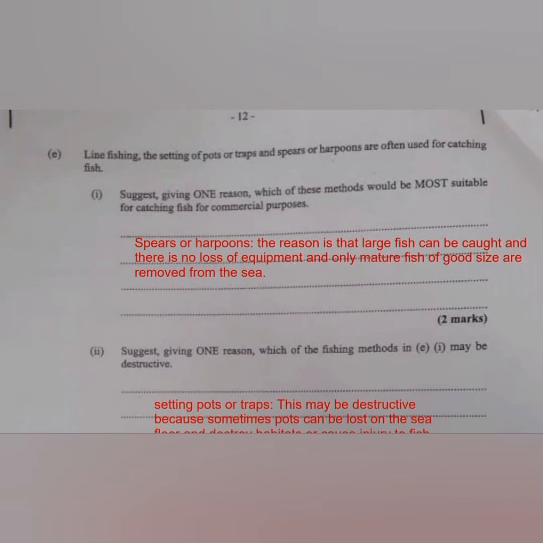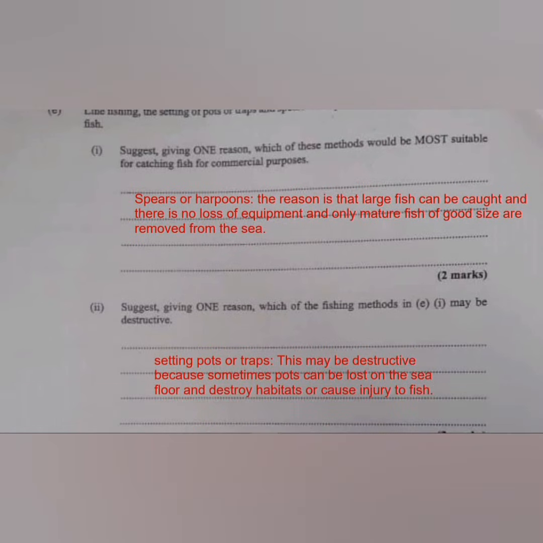If you think that there is another method that you could use for commercial purposes that is better than spears or harpoons, you suggest it and give your reasons for suggesting that as the answer. The next question says, suggest, giving one reason, which of the fishing methods may be destructive. I have setting pots or traps, and my reason: this may be destructive because sometimes pots can be lost on the seafloor and destroy habitats or cause injury to fish.